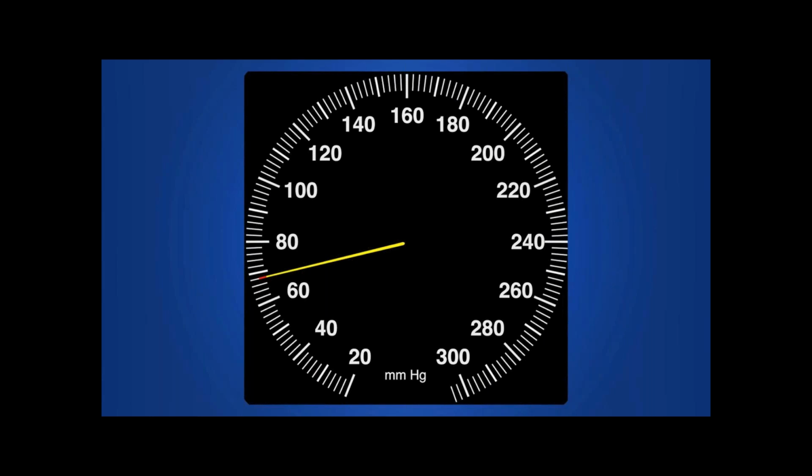Concentrate on the tip of the needle and the line that it's pointing to. How much does this line represent? If you stated 68, you are correct. So how much does this line represent? If you stated 112, you are correct. And how much does this line represent? If you stated 294, you are absolutely correct.